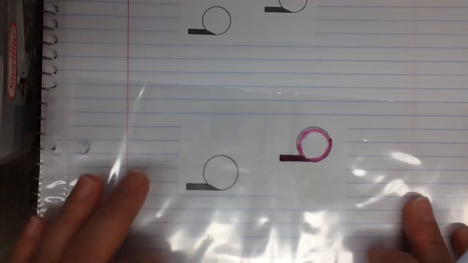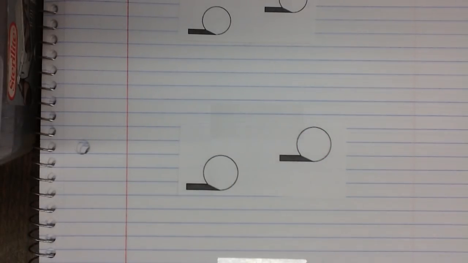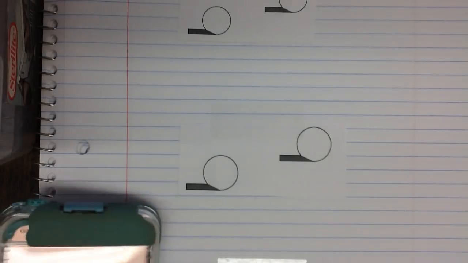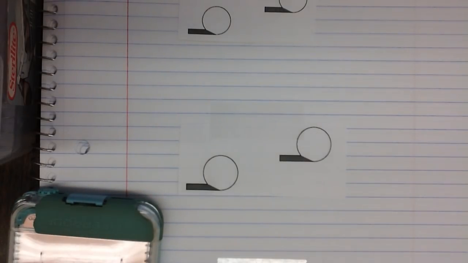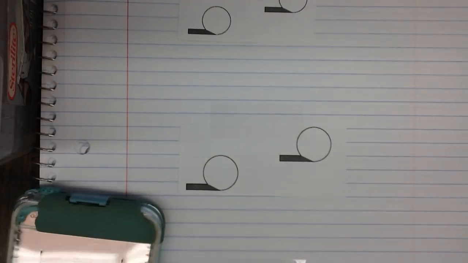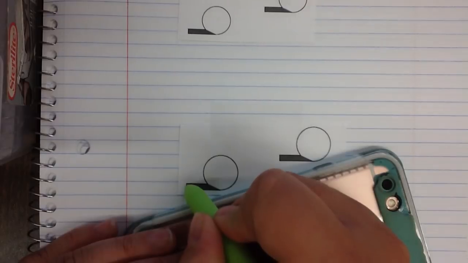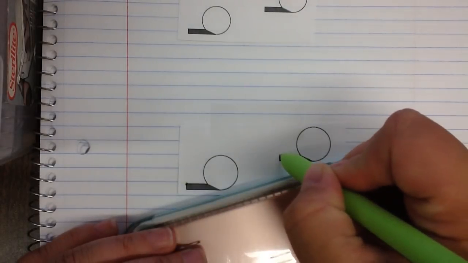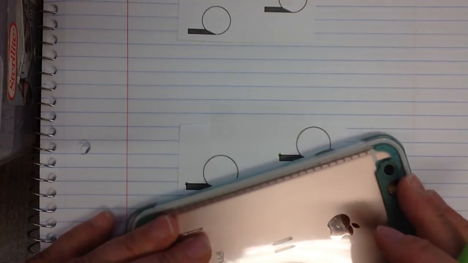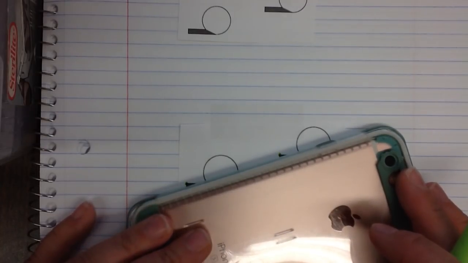Now, when I do that, I can use a basic rigid motion. I'm going to use my phone here. And I can draw a vector from one point to the other. Now, I'm going to show you what this looks like. I'm just going to go from this corner to this corner, and I'm going to line it up so I get it right.